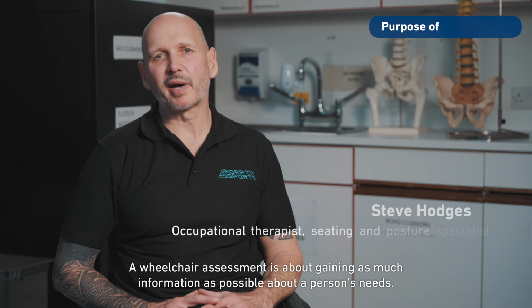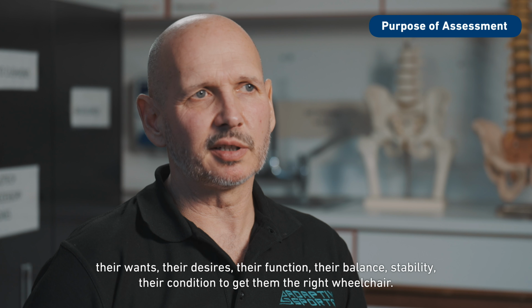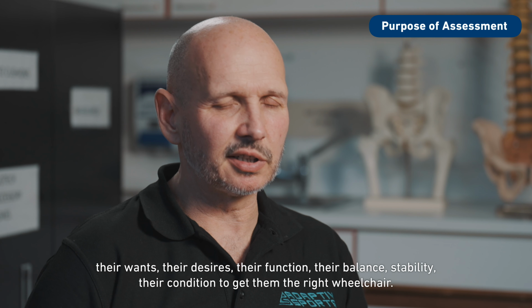A wheelchair assessment is about gaining as much information as possible about a person's needs, their wants, their desires, their function, their balance, stability, their condition, to get them the right wheelchair.